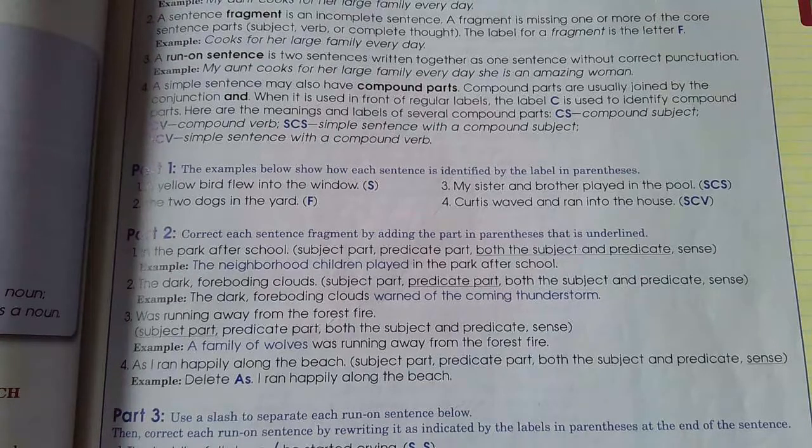You use a conjunction to make it a simple sentence with a compound subject. We're going to practice.